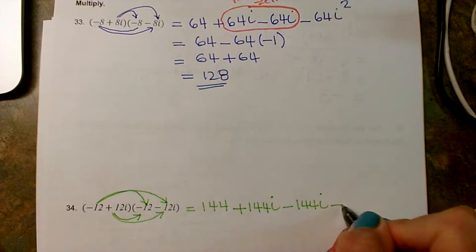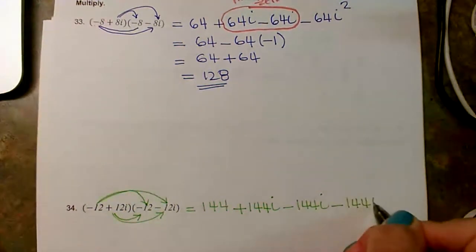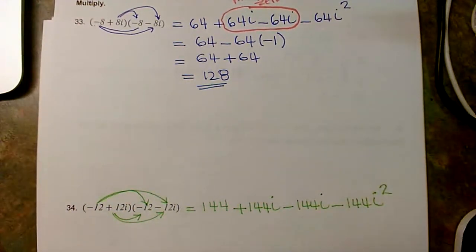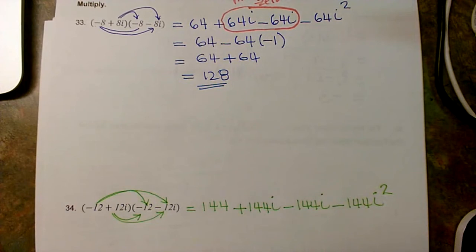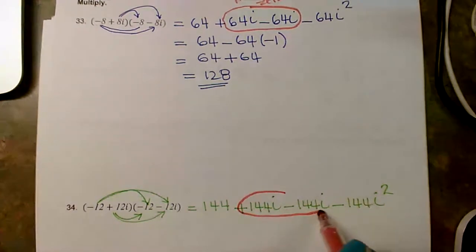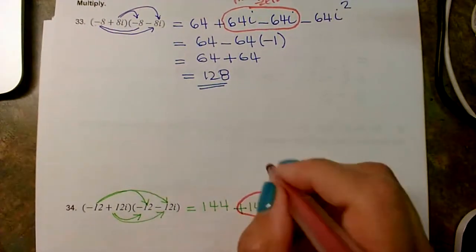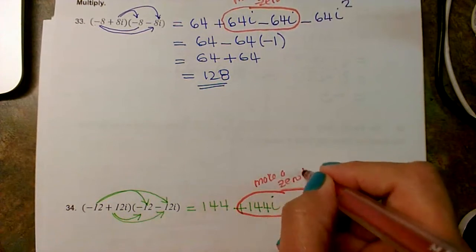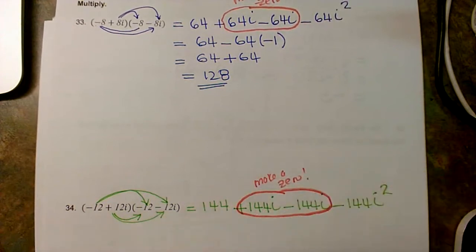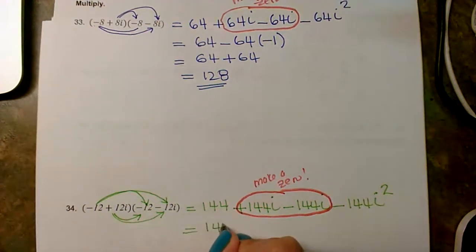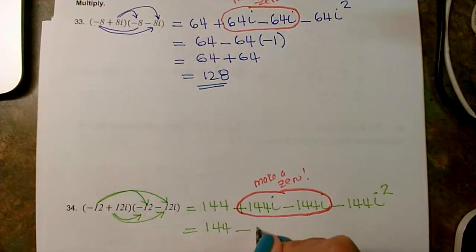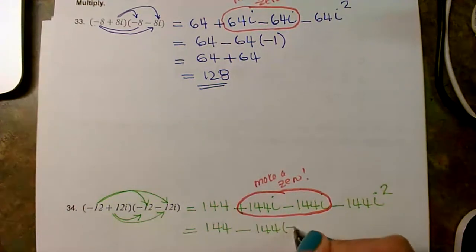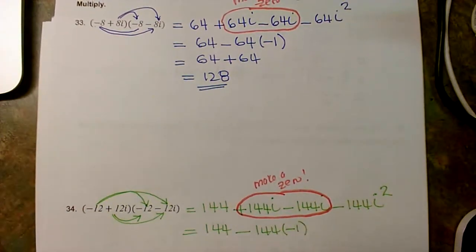This will be negative 144i squared. Don't forget. So that's 0. 144 minus 144 times negative 1.